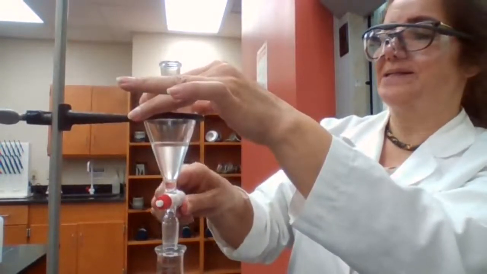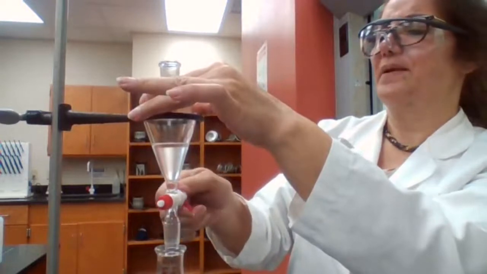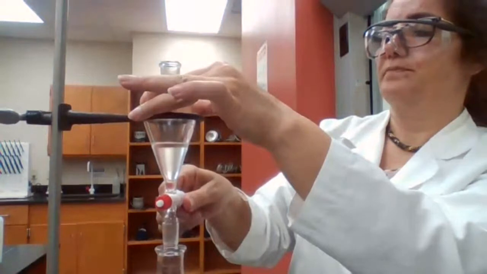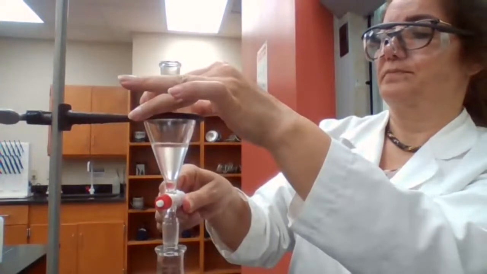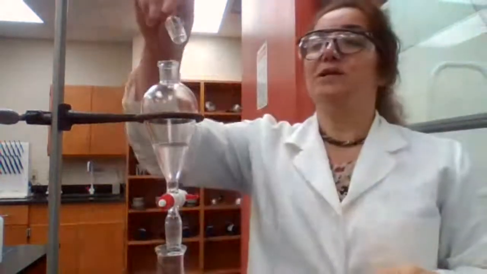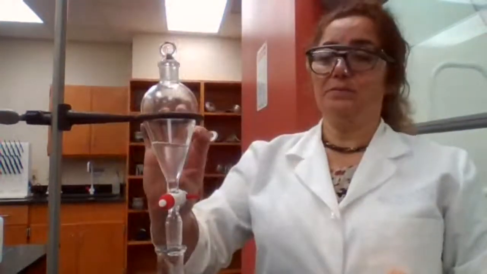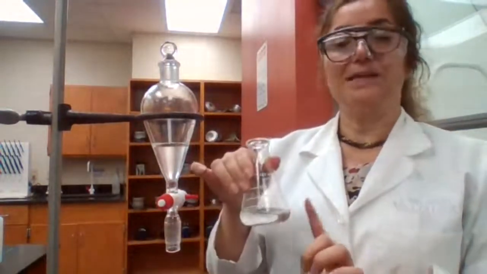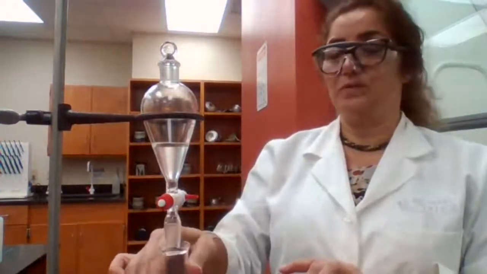Can you give me my next step? What's the next step? I did the separation. Now I have an organic layer. What I have in the organic layer is the neutral compound. What I have in the aqueous layer is the acidic compound, because I started with a mixture of two: one was an acid and one was an organic neutral compound.